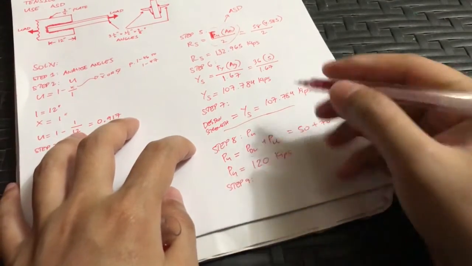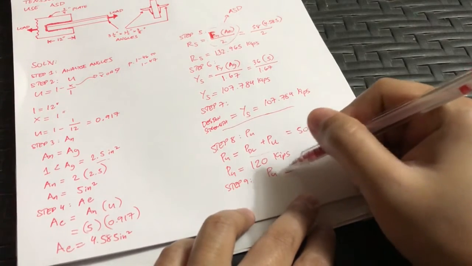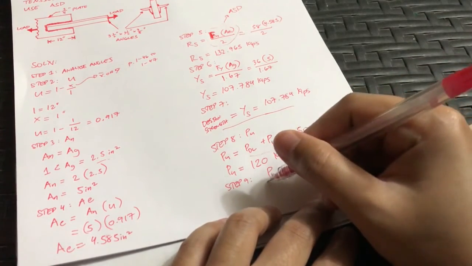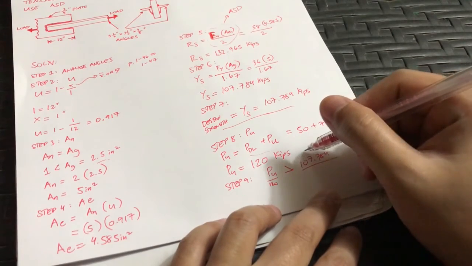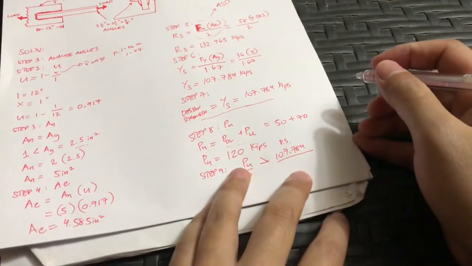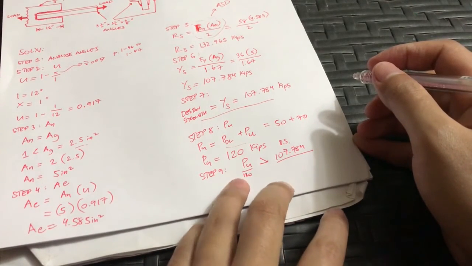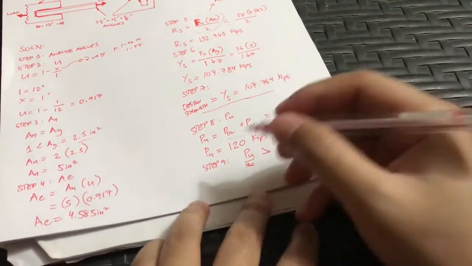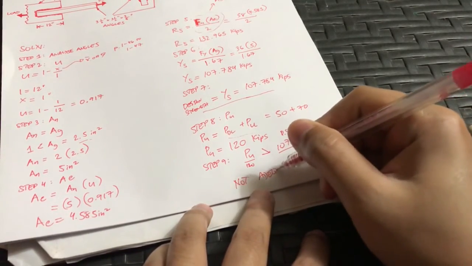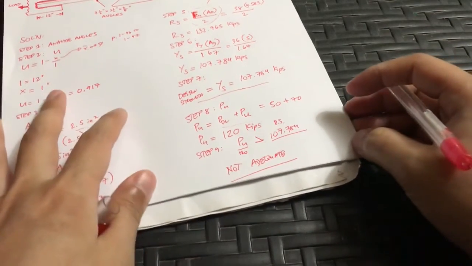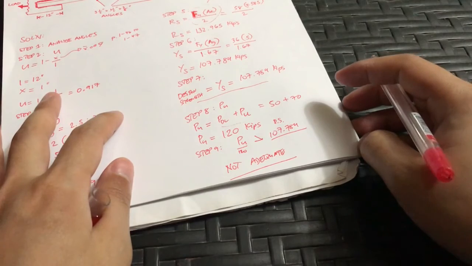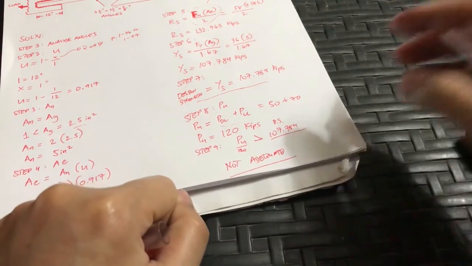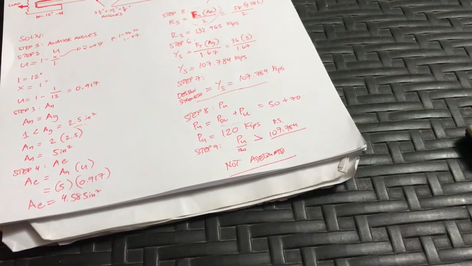Finally, for step 9, we compare. Obviously, the 120 is greater than the 107.784. This is the 120, while this is your design strength. So your ultimate load PU is greater than the design strength, which means it is not adequate, meaning the joint will fail once applied with the given tensile load. Not adequate because the PU is greater than your design strength. That is all.